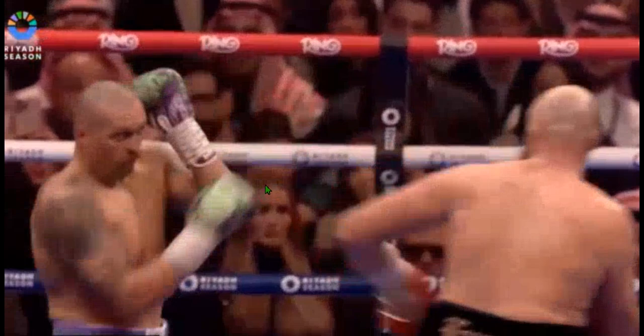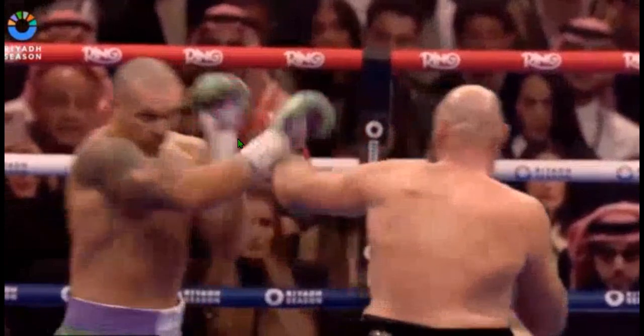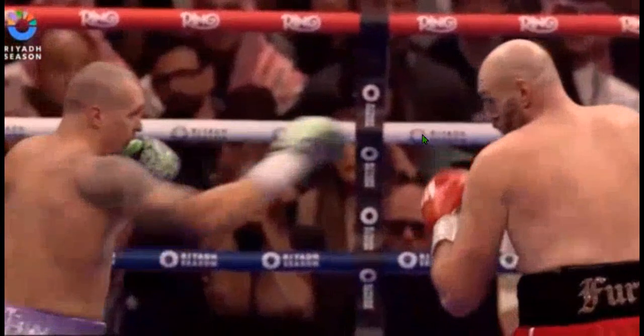Now, as Usyk was controlling him, right, he's meeting with the lead hand. Fury's meeting him with the lead hand. He's parrying this shot while he's circling, getting to the front foot. He's going to get to the front foot here, and all-time great mistake. There's no feint here. There's no probe.